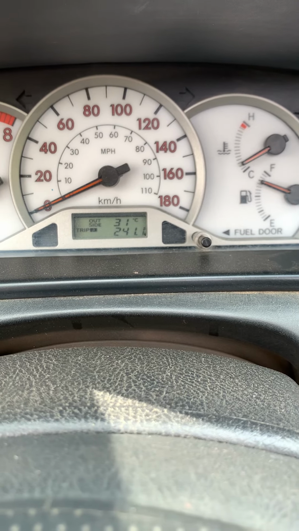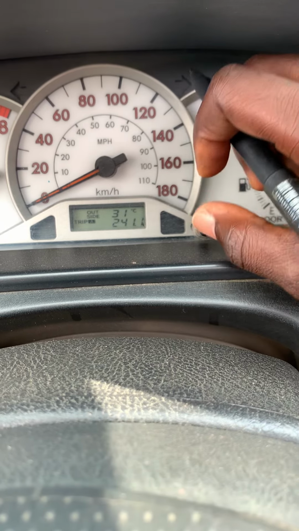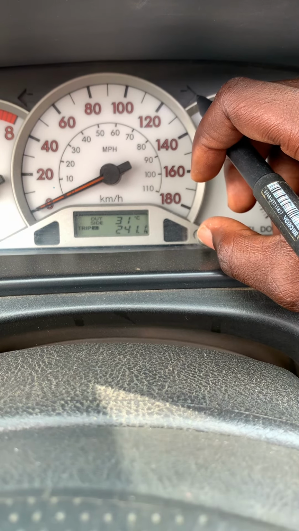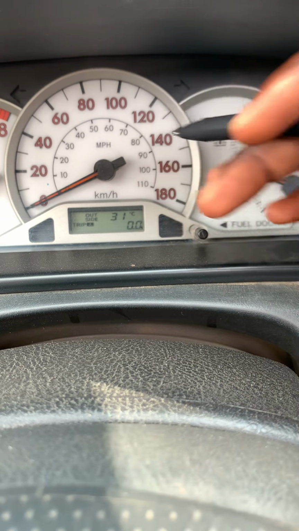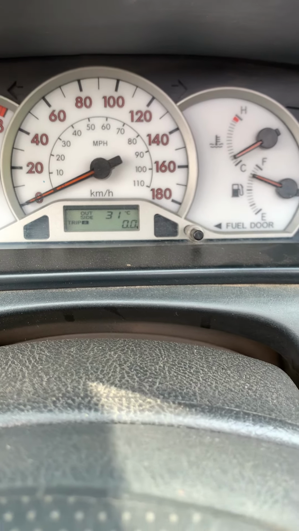241.1 kilometers, right? So drive into a fuel station, purchase a full tank. Remember, fill your tank to the brim. Press and hold it and it's going to wipe like this. Then start driving, right? Now, after that, we're going to do a little mathematics here.